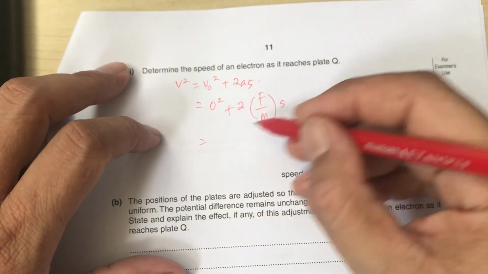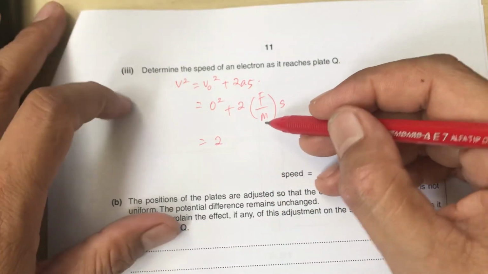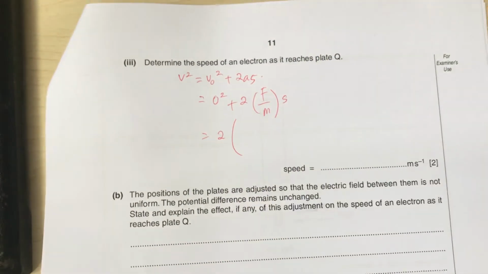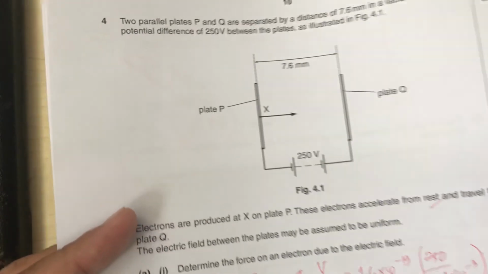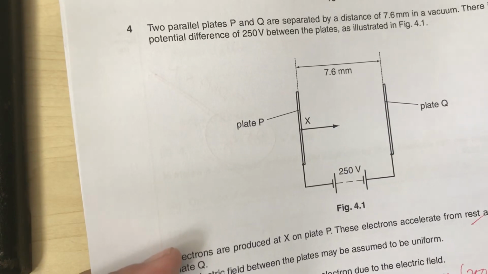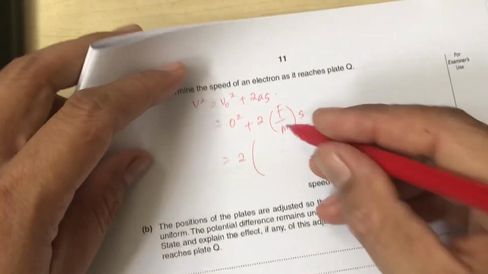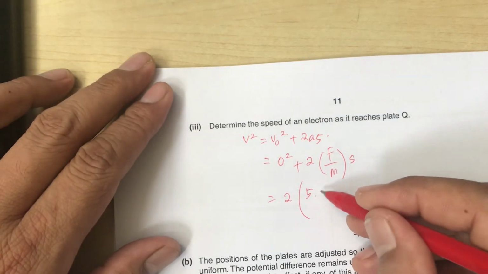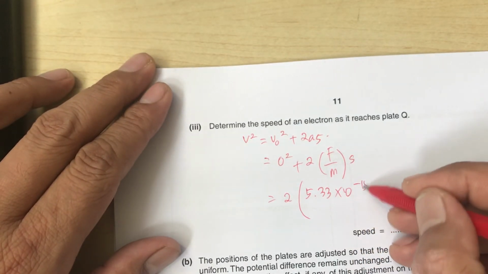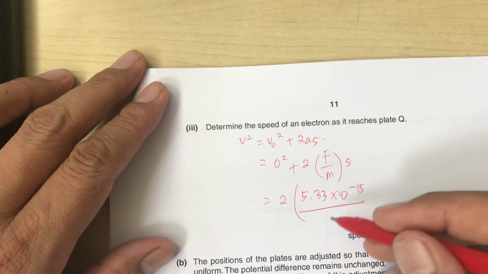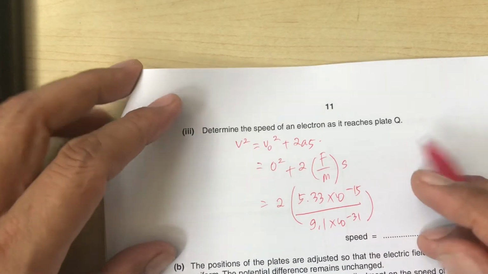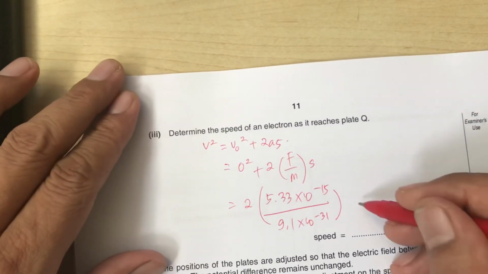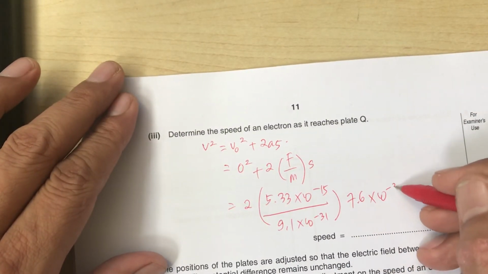So we can say this is 2, and the force we already know equals 5.33 times 10^-16, divided by the mass of the electron, 9.1 times 10^-31, and the distance is the separation of the two plates, 7.6 millimeter.